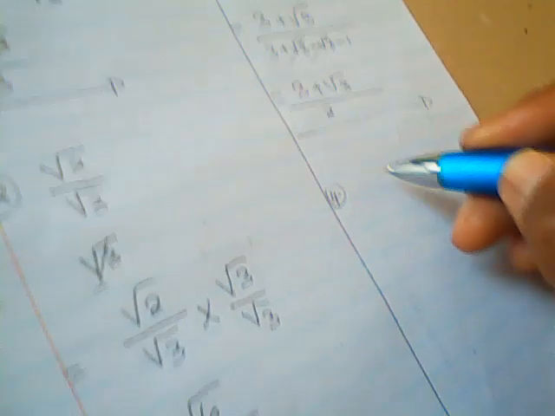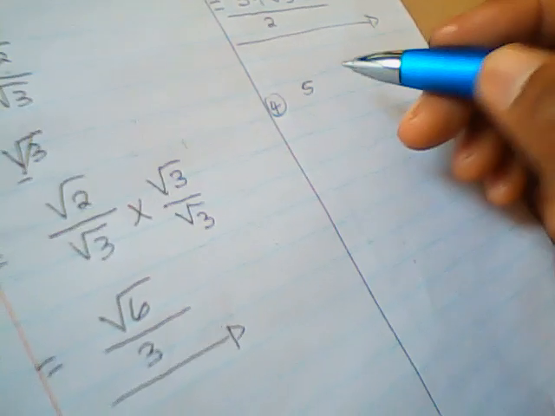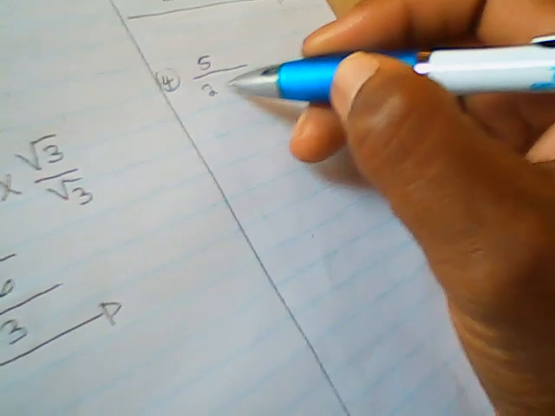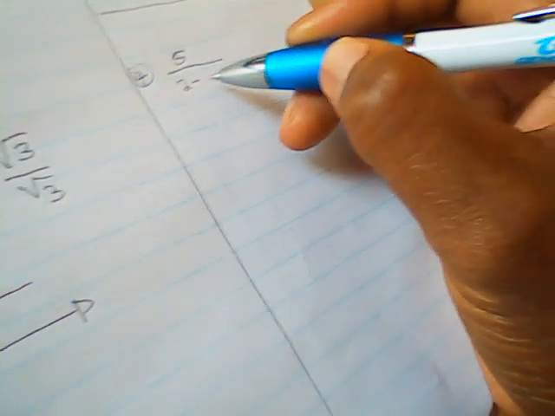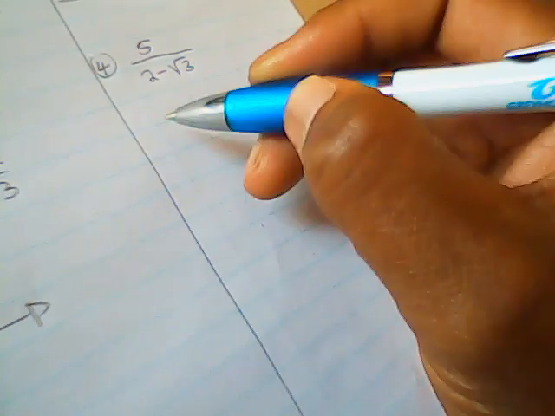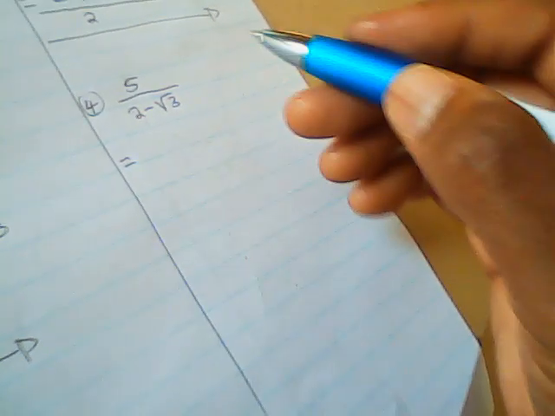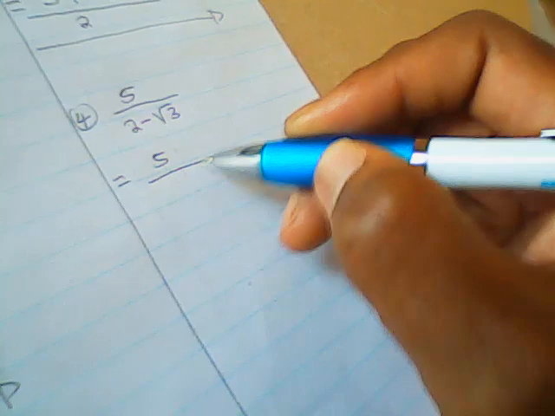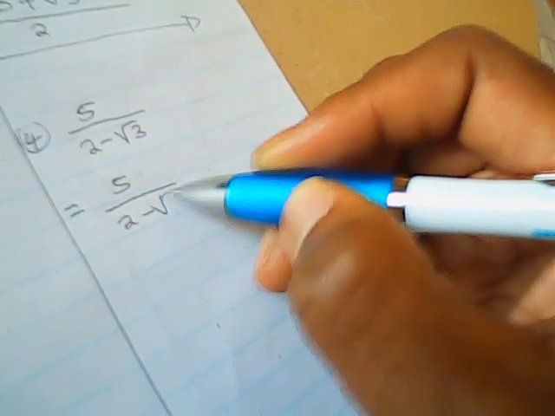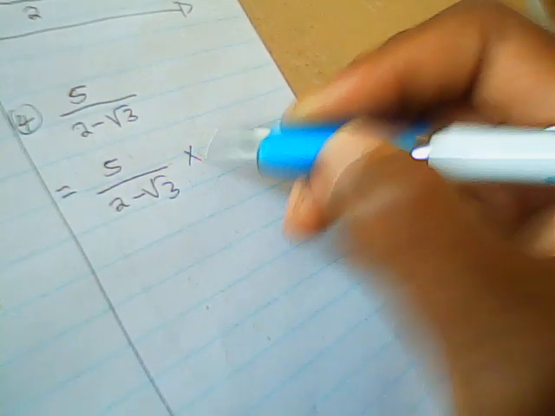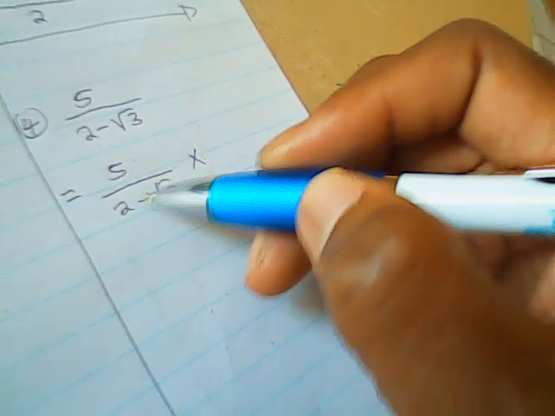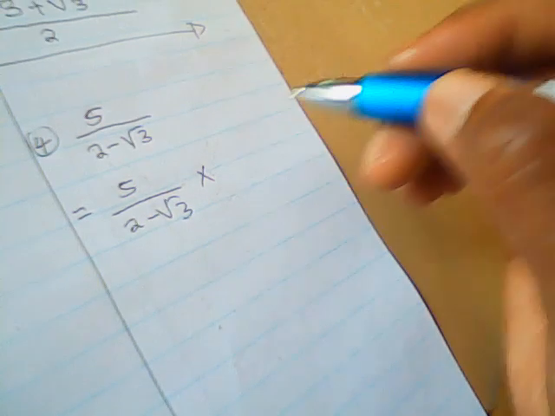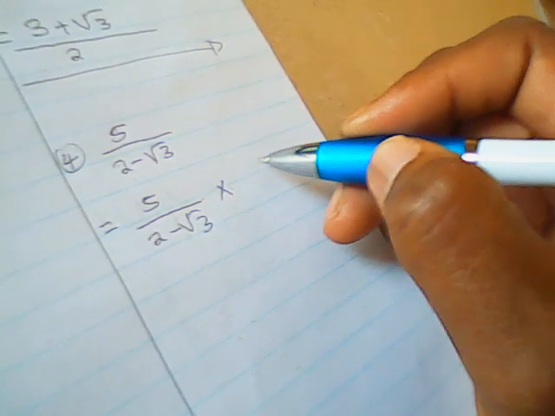Number 4 says 5 divided by 2 minus the square root of 3. So you do the same thing. You say, okay, 5 divided by 2 minus the square root of 3 multiplied by, can you see is differentiated by what? A negative. Then it means we are going to put a positive here.